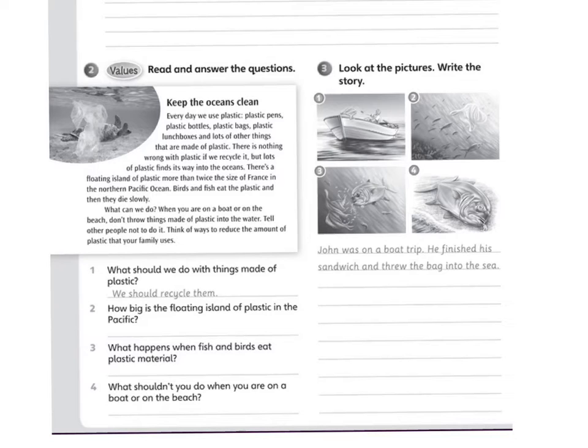What can we do? When you are on a boat or on the beach, don't throw things made of plastic into the water. Tell other people not to do it. Think of ways to reduce the amount of plastic that your family uses. So, after reading these, what's the message? Well, the message is clear. Reduce plastic and if you're going to use it, make sure it is recycled.